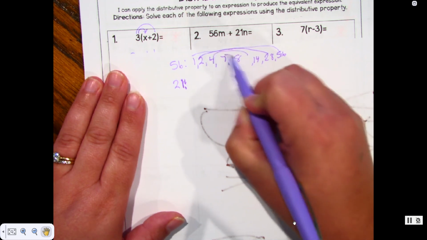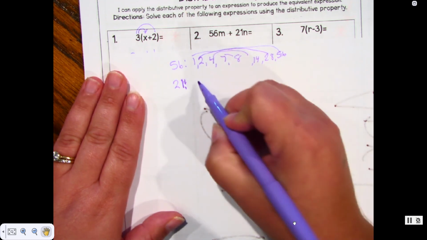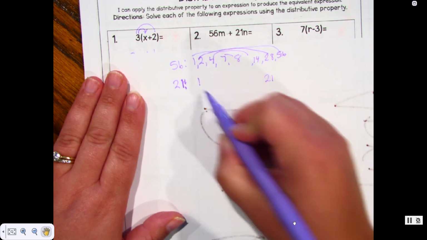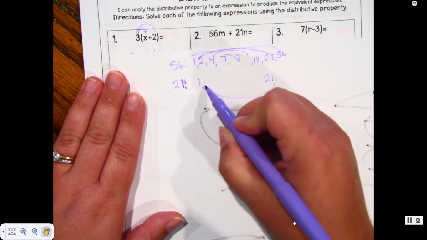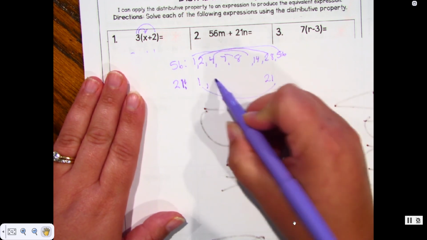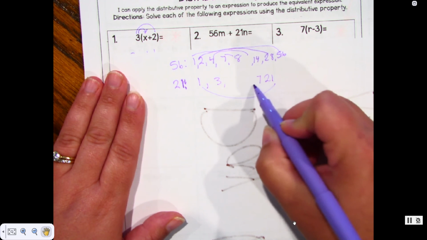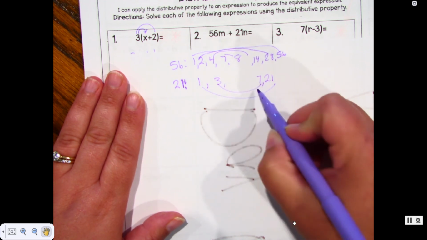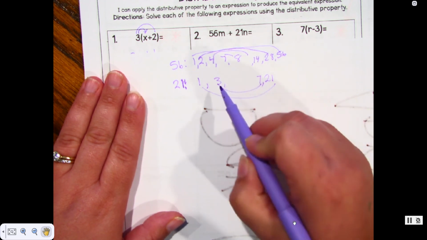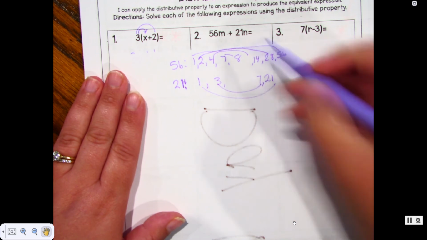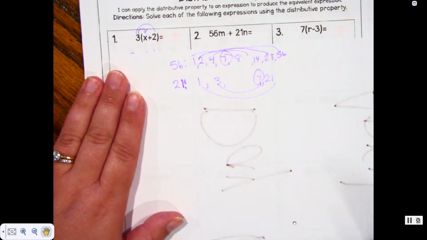Okay, so 4 and 14, 7 and 8. All right, 21. 1 and 21. 2 won't go because it's not even, but 3 will go with 7. 4 won't go, 5 won't go, 6 won't go, so we have 7. So 7 is my greatest common factor.